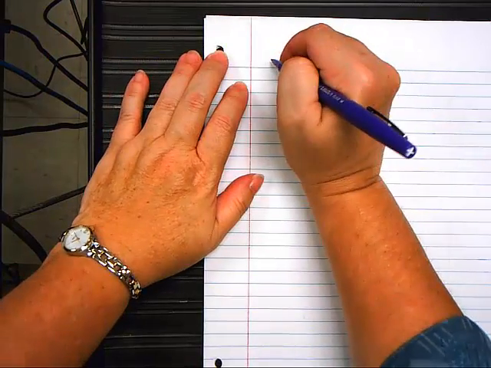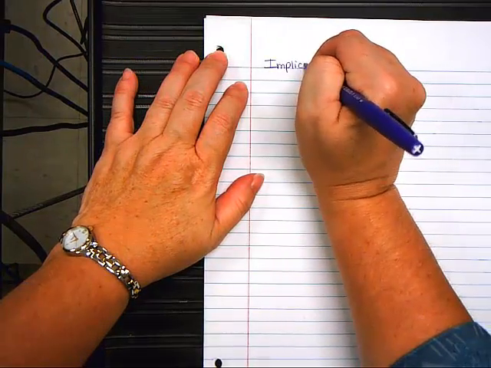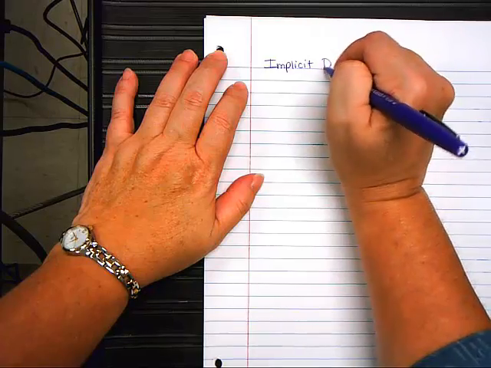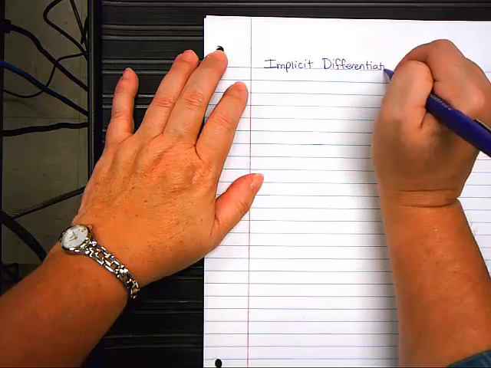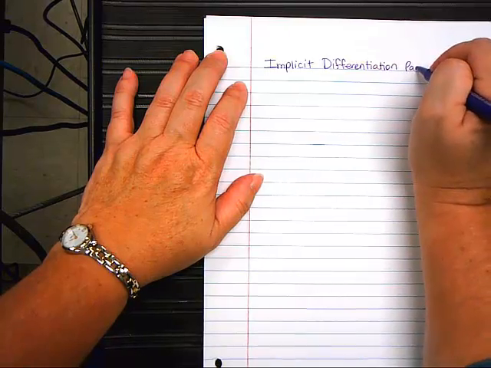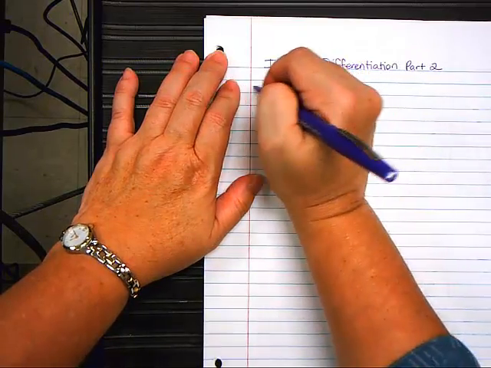Today we are going to finish the notes on implicit differentiation. Implicit differentiation, part 2. We're going to start with a bit of review.